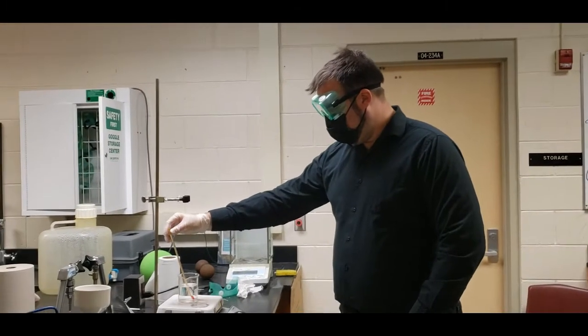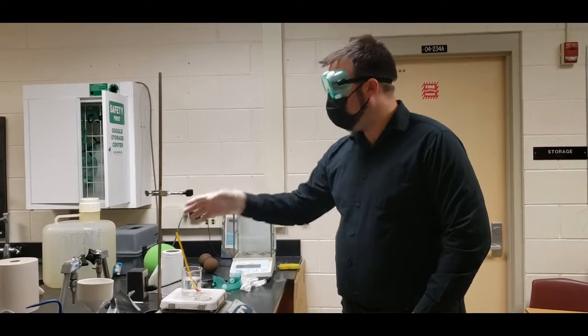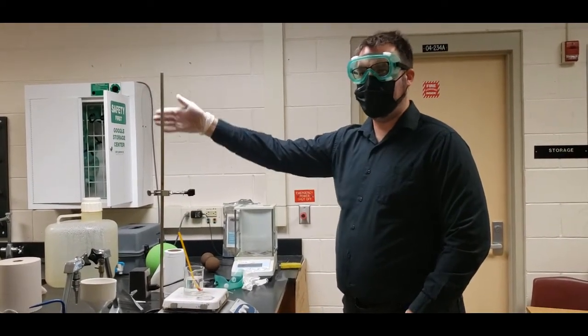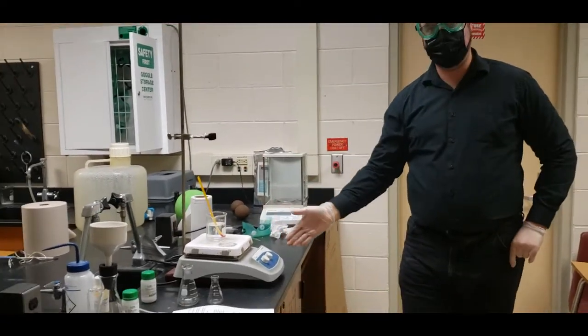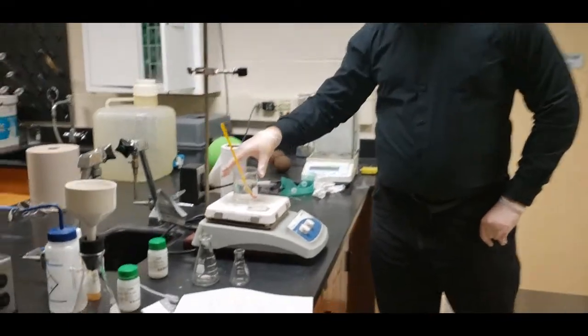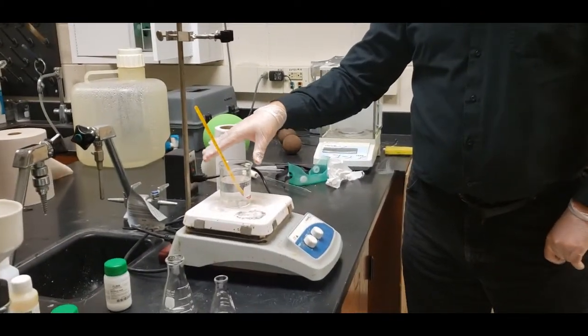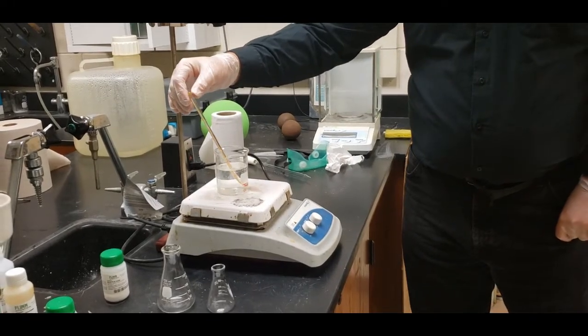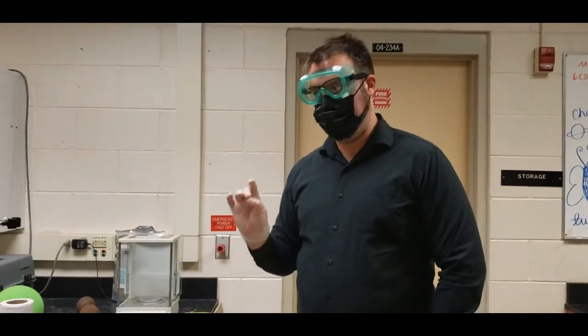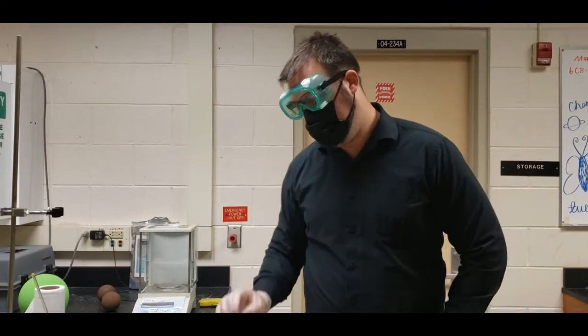Okay, so for our first set of instructions, what we need to do is we need to go ahead and set up our hot plate and our heating device. Our hot plate and heating device is going to be set up right here. We are taking a 250 milliliter beaker and we are heating it till it is just about 80 degrees. So that's why I have this thermometer in here, and we're heating it slowly until it reaches 80 degrees.